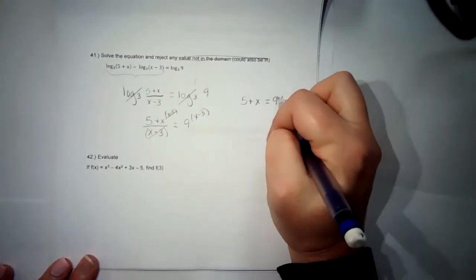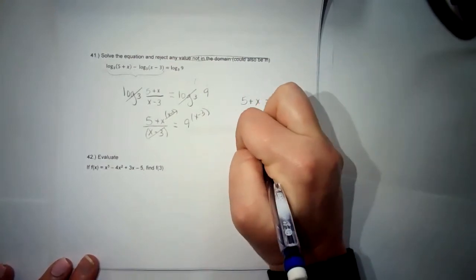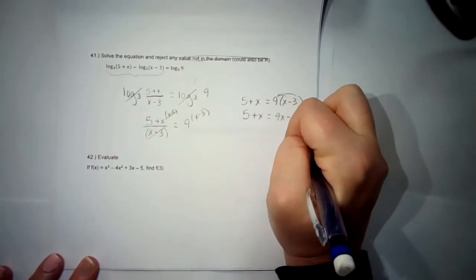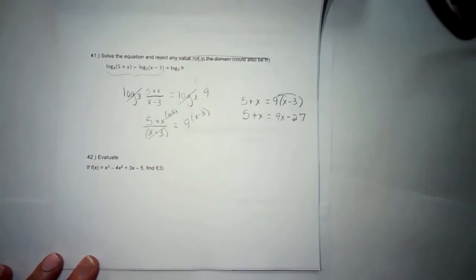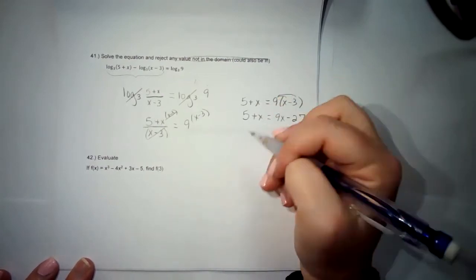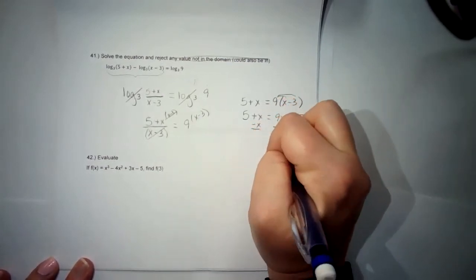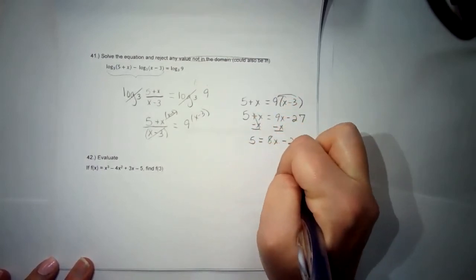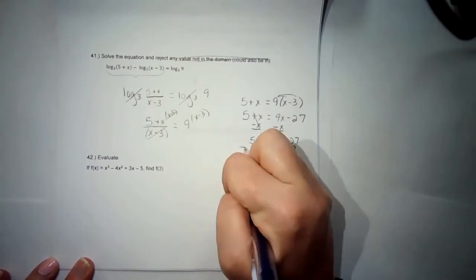So I'm going to distribute my 9. I'm going to get 9x minus 27. And then you just solve this any way you want. I'm going to subtract x because I like my x term to be positive. And I'm going to add 27.